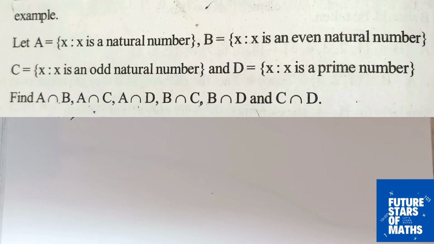The fifth sum is, let A equal to x such that x is a natural number, B equal to x such that x is an even natural number, C equal to x such that x is an odd natural number, and D equal to x such that x is a prime number. So we have to find few things, that is A intersection B, A intersection C, A intersection D, B intersection C, B intersection D, and C intersection D.